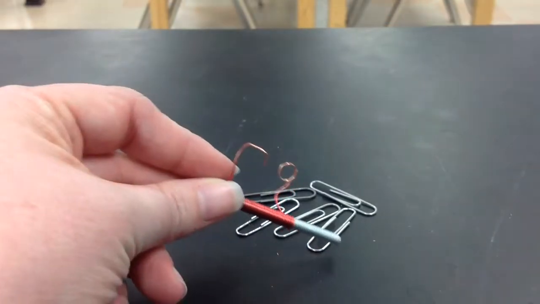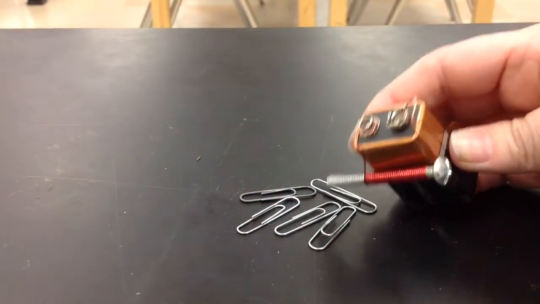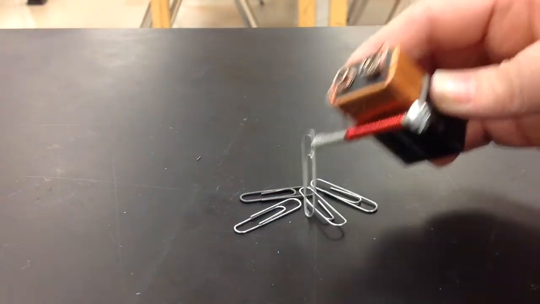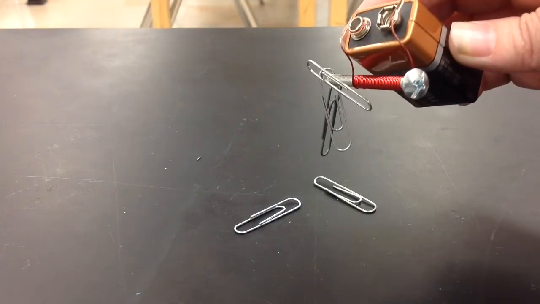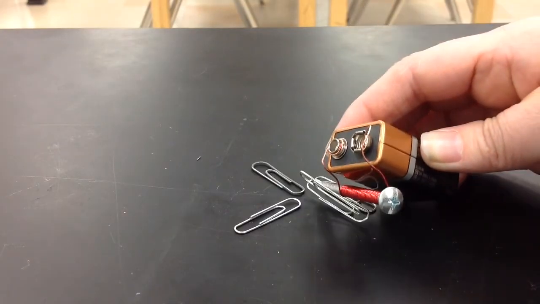Lastly, we can apply electric current to a piece of metal. This is called an electromagnet. By applying current from the battery to the coils around the nail, it takes a normal piece of metal and makes it attract the items.